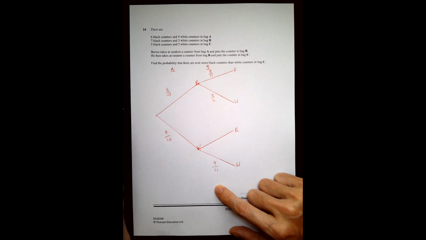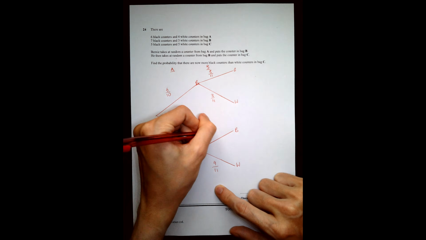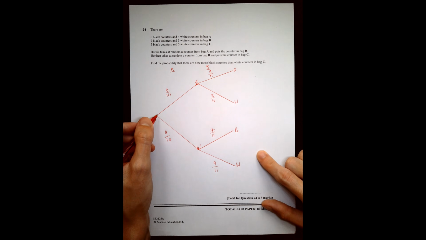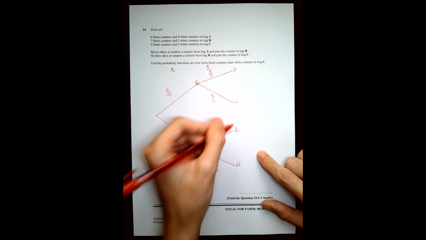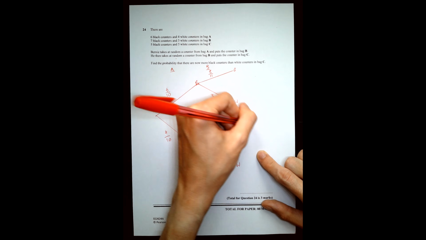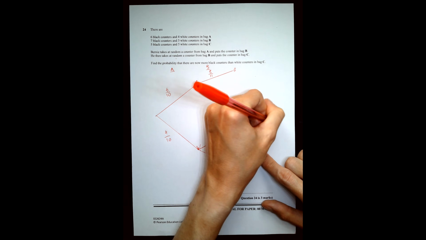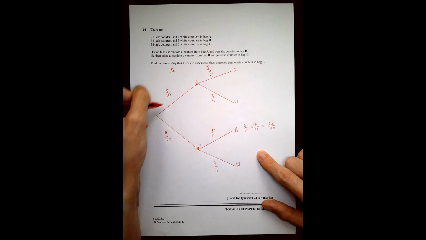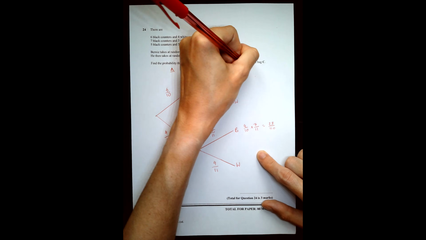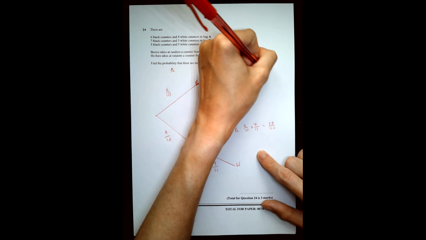So then probability of getting a black counter in this scenario out of bag B is going to be 7 out of 11. Now I'm only concerned about the scenarios where I get a black counter out of bag B. So a white counter and then a black counter. So that's going to be 4 out of 10 times 7 out of 11, which is 28 out of 110. Or the scenario where I get a black counter out of bag A and then a black counter out of bag B, which is going to be 6 out of 10 times 8 over 11. 6 times 8 is 48 over 10 times 11, 110.